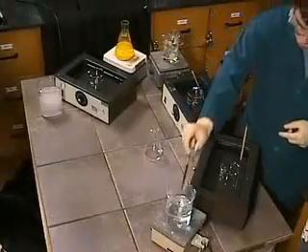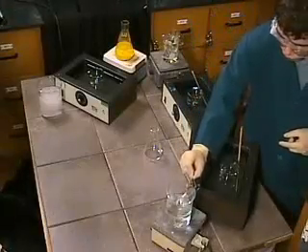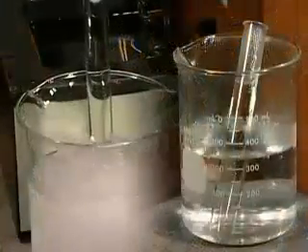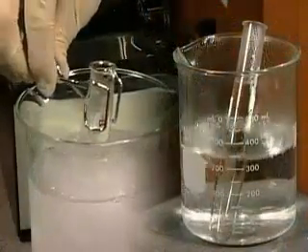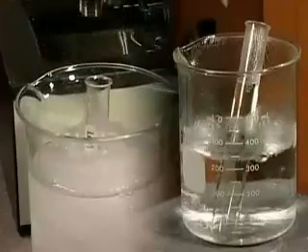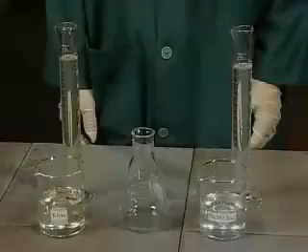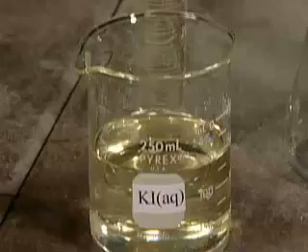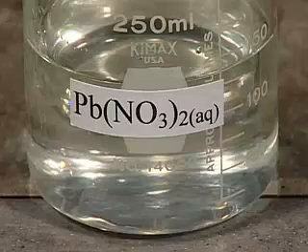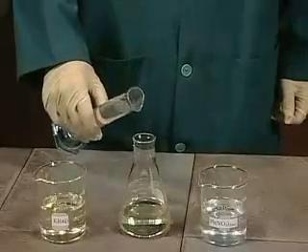Solubility is the amount of solute in solution at a given temperature. In this demonstration, the relationship between solubility and temperature is explored. Potassium iodide and lead-2 nitrate solutions are mixed in an Erlenmeyer flask.